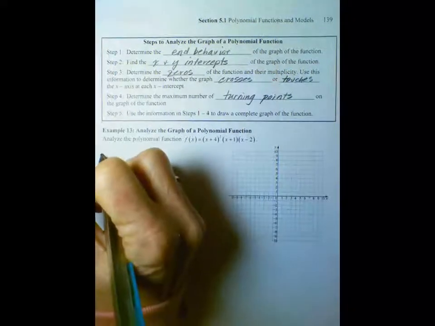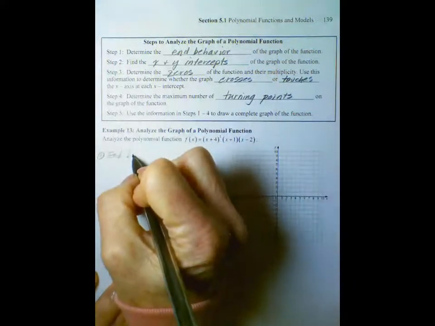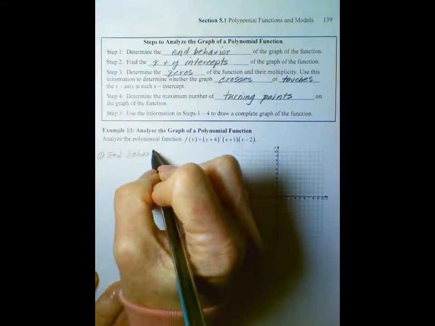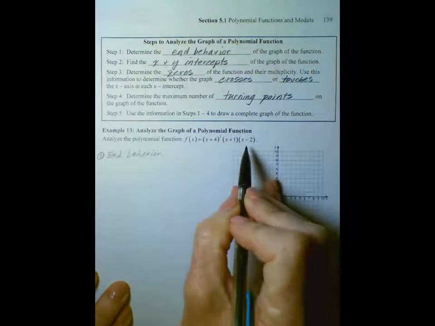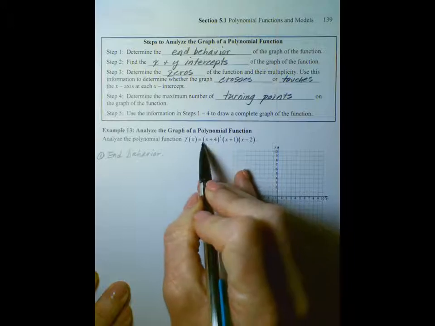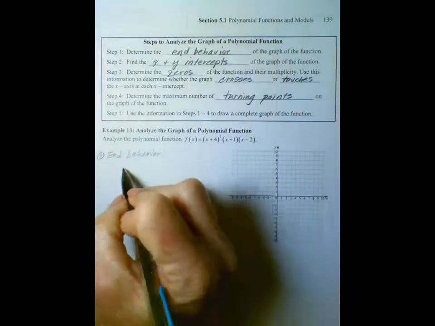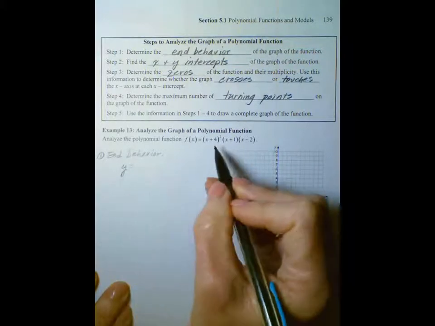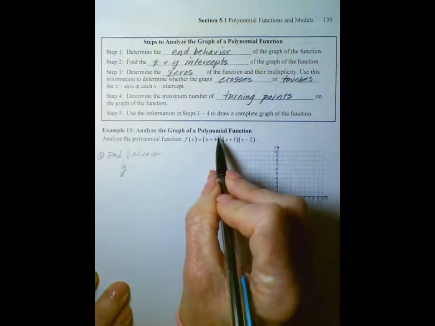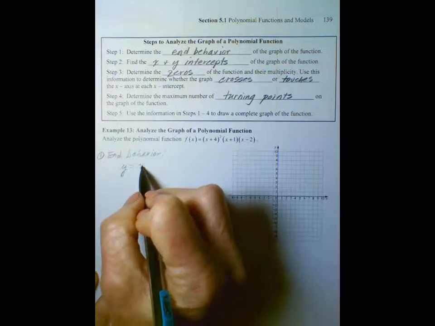So let's start with number 1, the end behavior. That means we've got to find out what the first term would be if we expanded this out and had it in standard form. Notice that a is 1. The coefficient in front is 1. So if we multiplied this all out, we would end up with f of x equals, x squared times x would be x cubed times x would be x to the 4th.